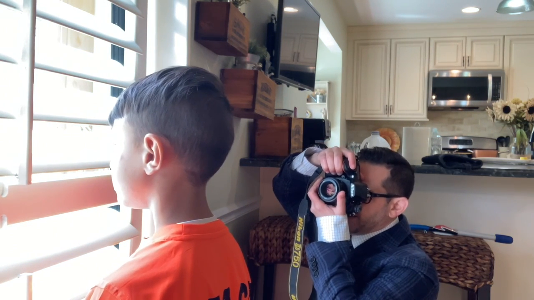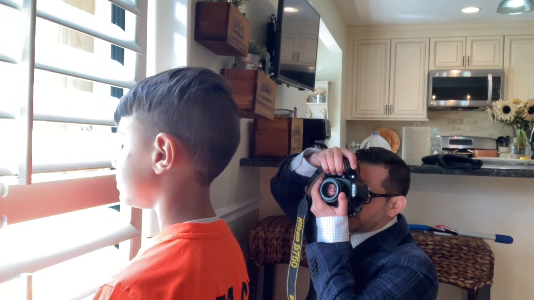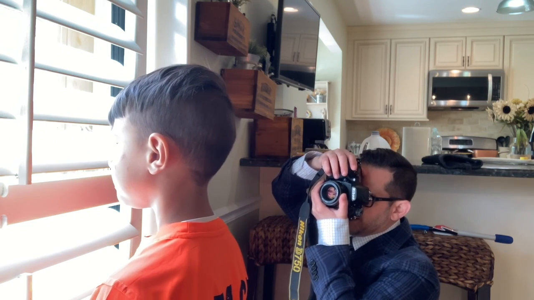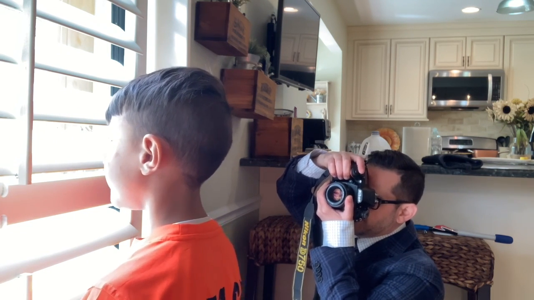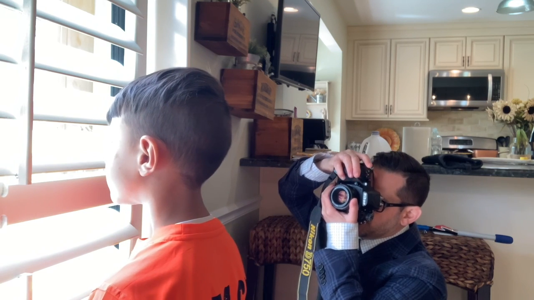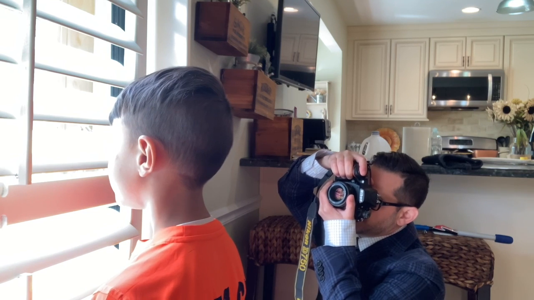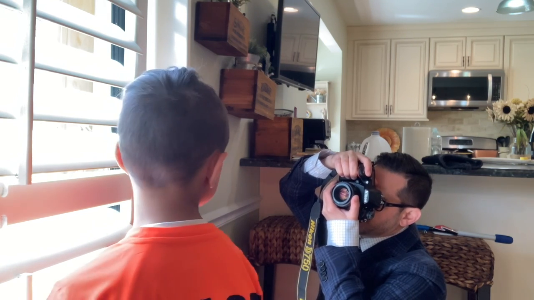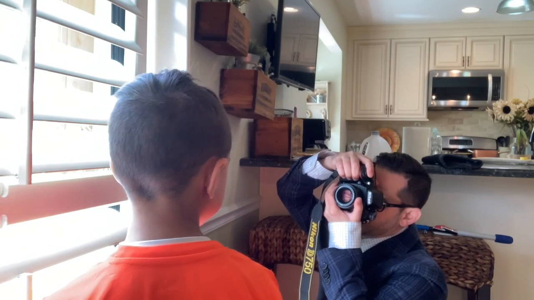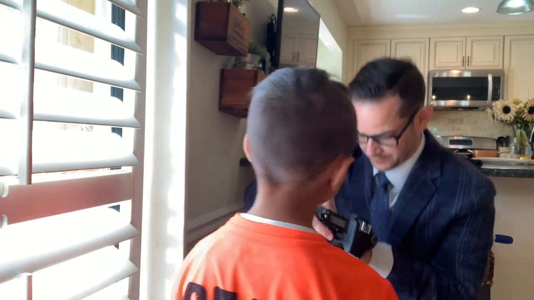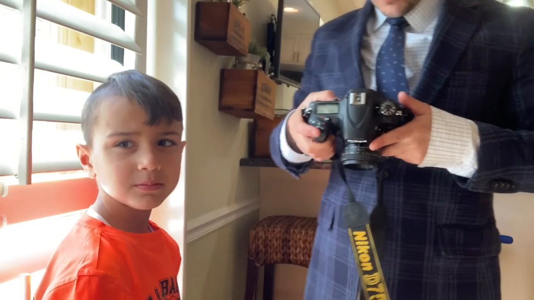Now my exposure meter is reading a little overexposed. So what could I do? I could raise my f-stop a little bit. It's not going to affect the picture. I could raise my shutter speed as well. Now Rocco, look here. All right, and let's see what we can find out here.